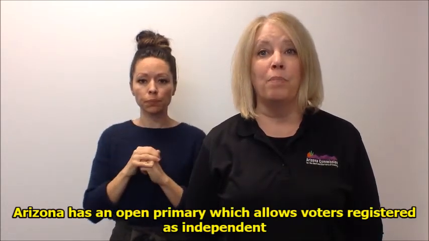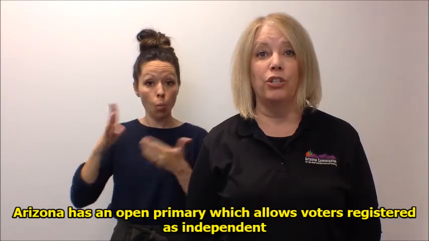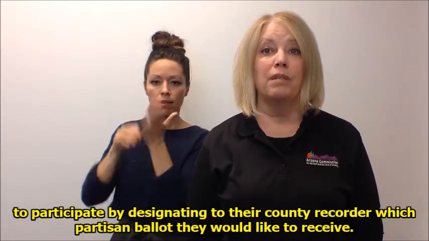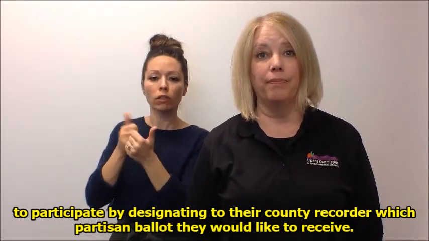Arizona has an open primary which allows voters registered as independent to participate by designating to their county recorder which partisan ballot they would like to receive.